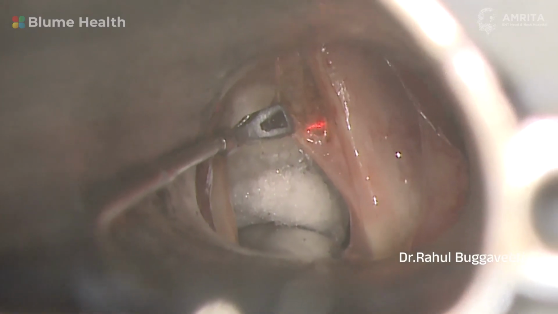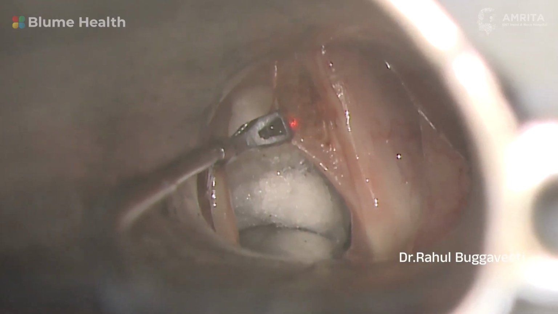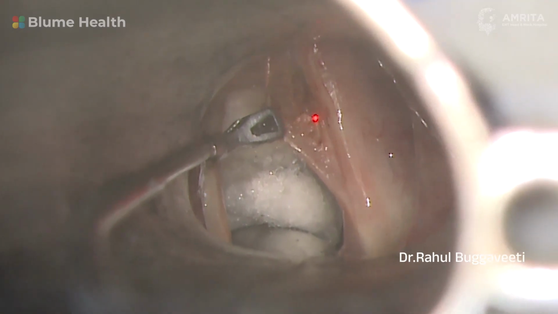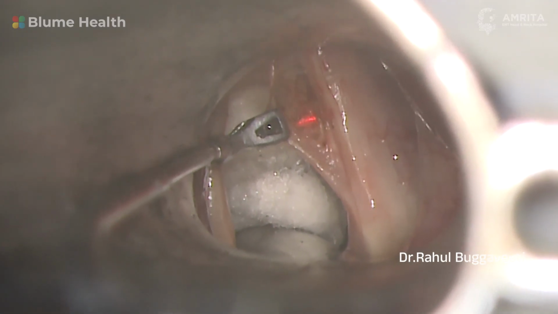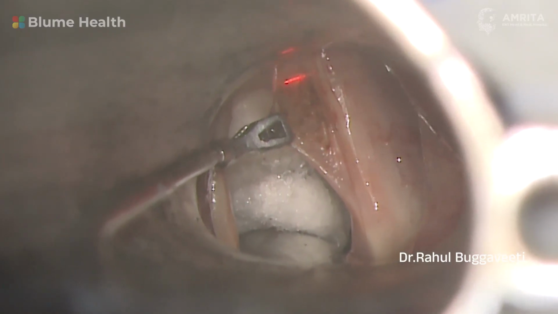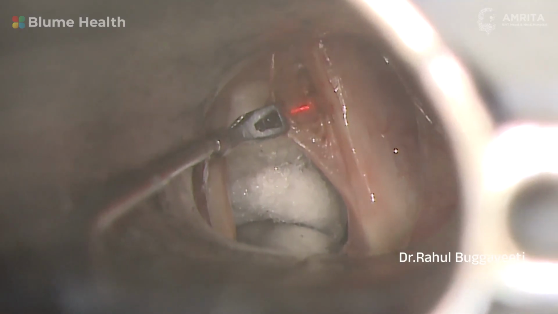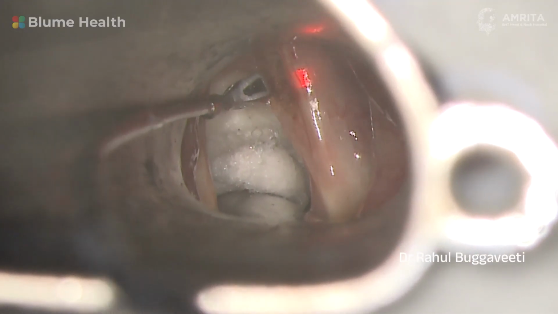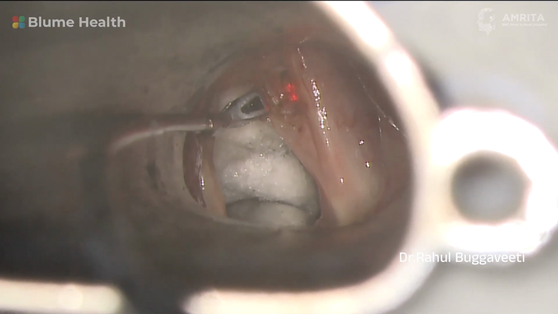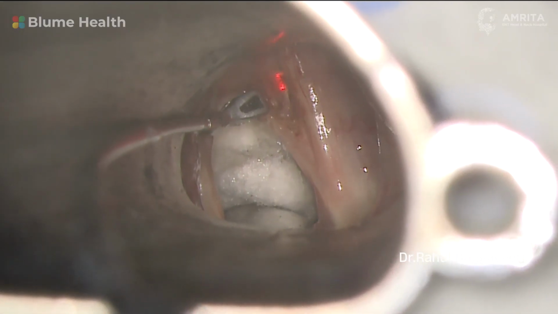So sometimes it will be difficult to separate the cyst wall from the mucosa, as the mucosa is a very thin layer. In these cases, we resect part of the mucosa along with the cyst wall so that we don't leave behind any cyst wall. This reduces the chance of any recurrence. And the defect generally heals well and there won't be any change in the voice post-surgery.